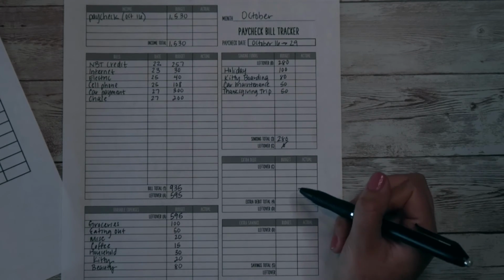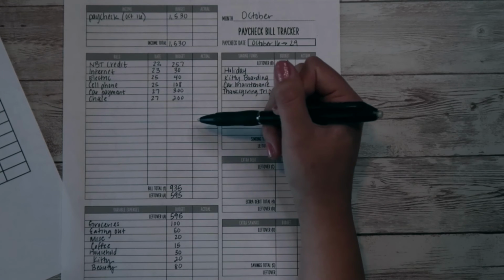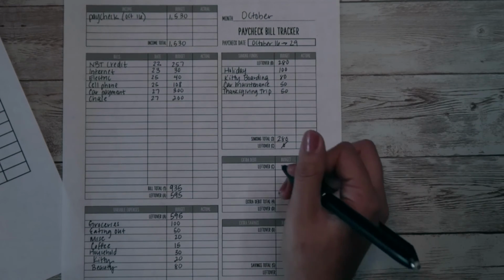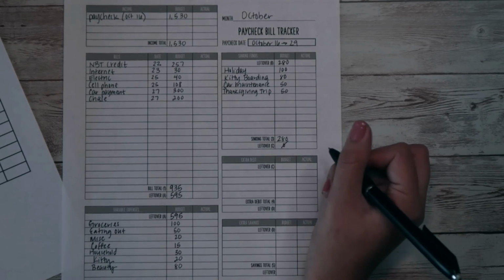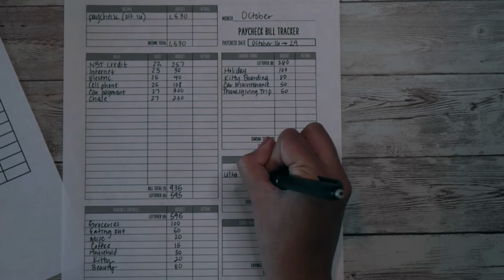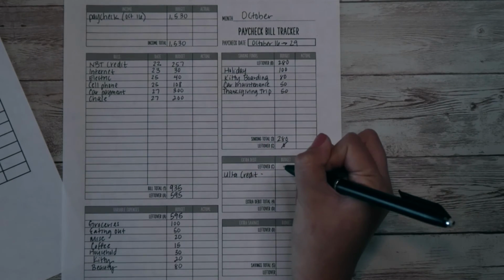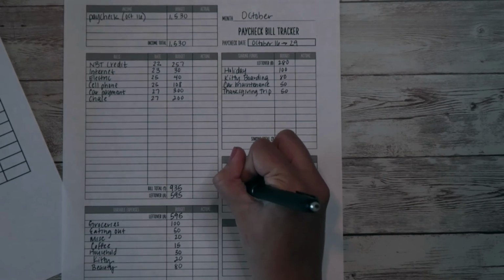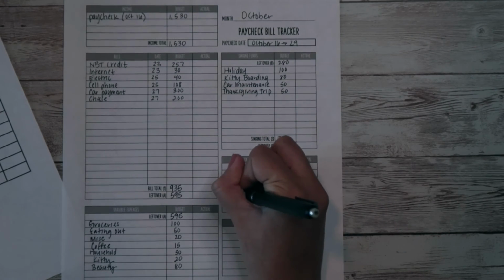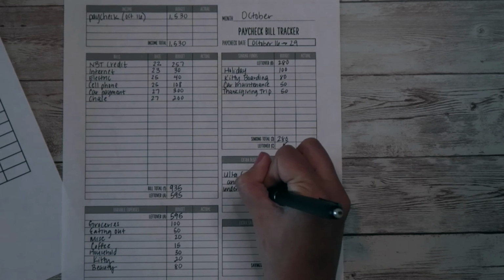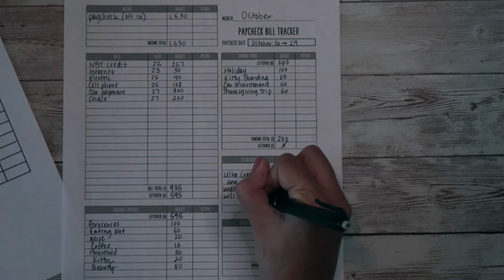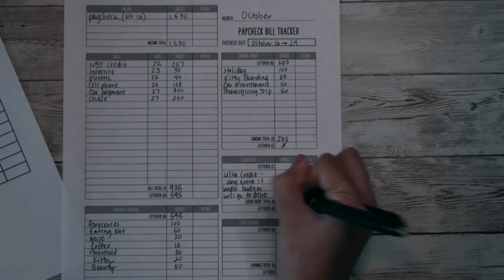But my thought is, if anything extra, if I am under budget, will go towards my number one priority for my debt. So I'll just write here. So my number one is my Ulta credit. So any extra, if under budget, will go to debt.